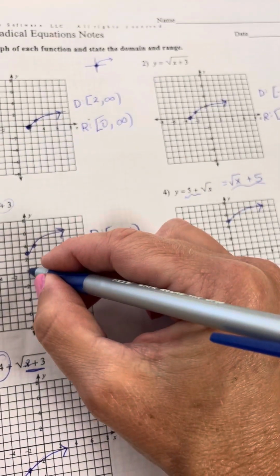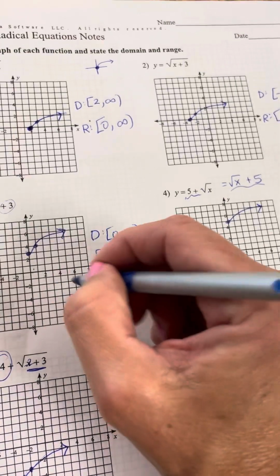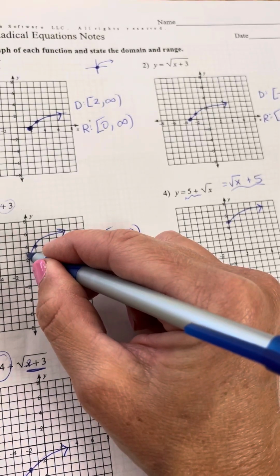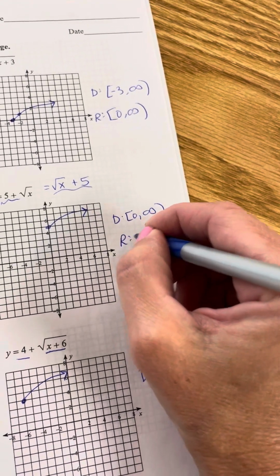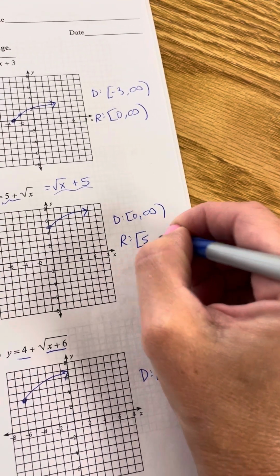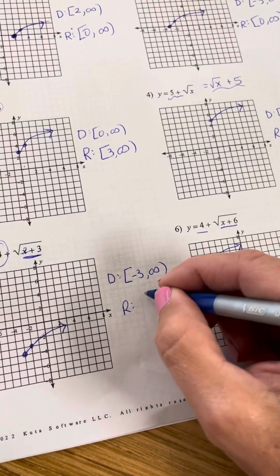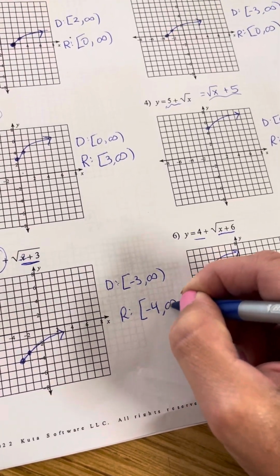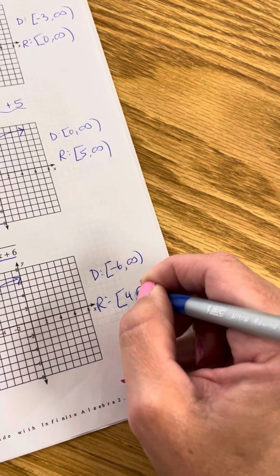Here, my lowest point's not 0 anymore. My lowest y is 3, right? This ordered pair is 0, comma 3. So 3 is the lowest y, infinity's the biggest. Here, my lowest y is 5. Here, my lowest y is negative 4. And here, my lowest y is 4.